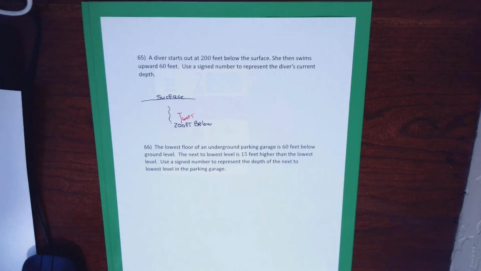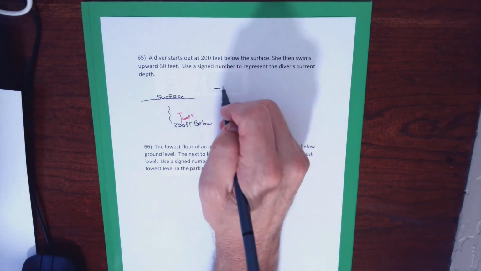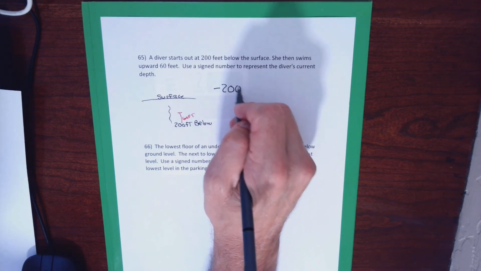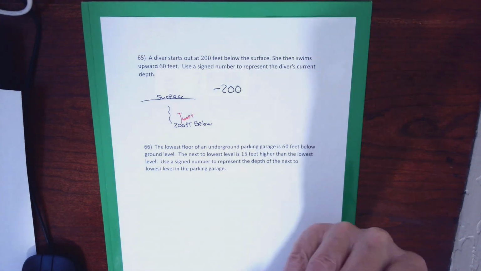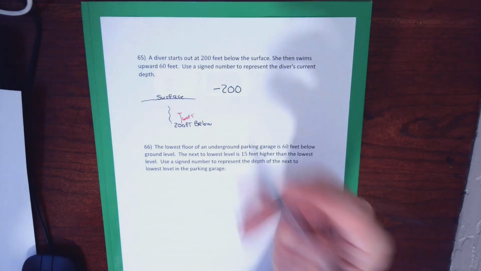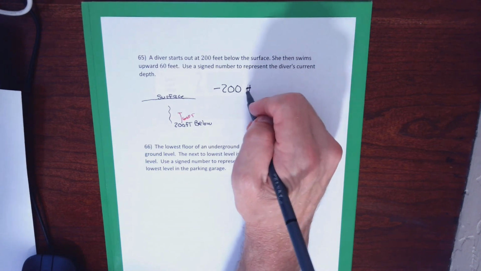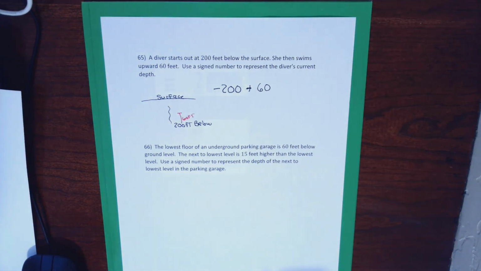And then it just says use a signed number to represent the diver's current depth. I tried to make the numbers so I could do them in my head, but what we're supposed to do, we're supposed to say the current diver is -200 feet, because it's below sea level. And then the diver is going to increase or add 60 feet to her depth. I guess it's technically getting lower.